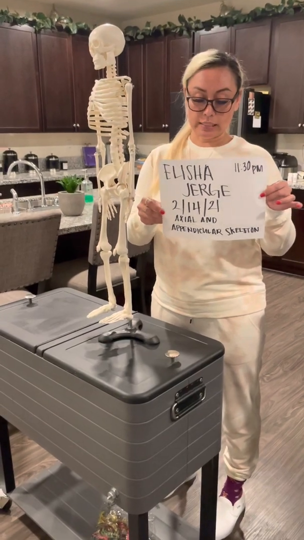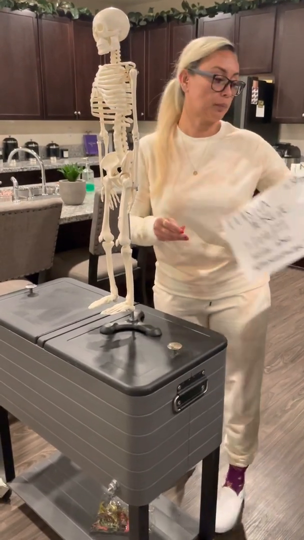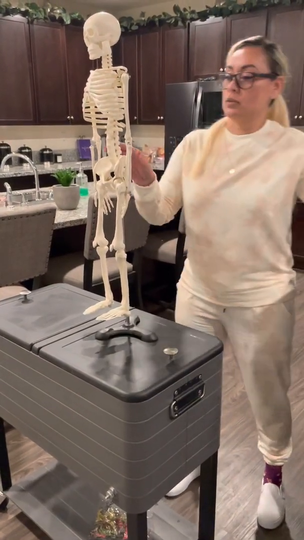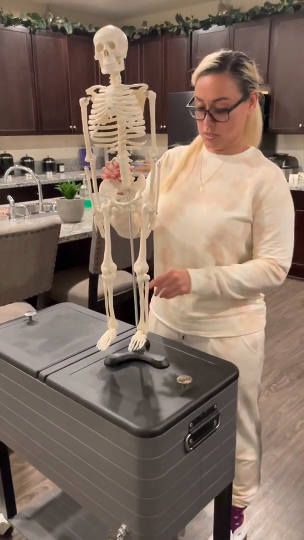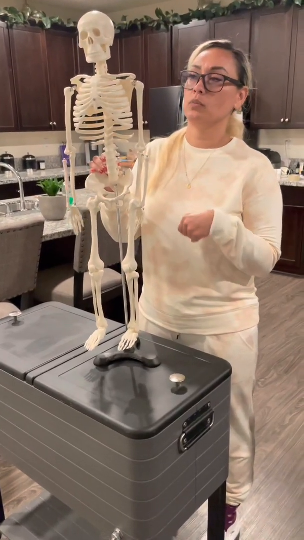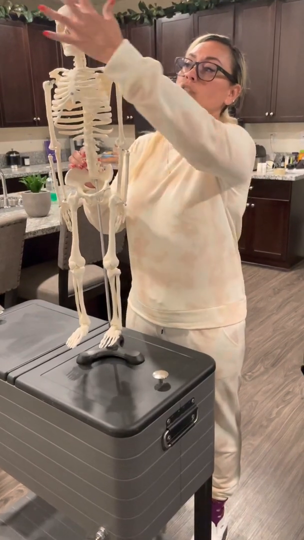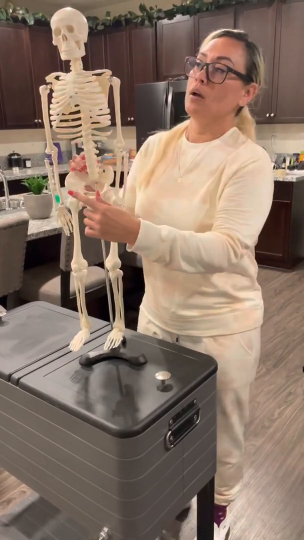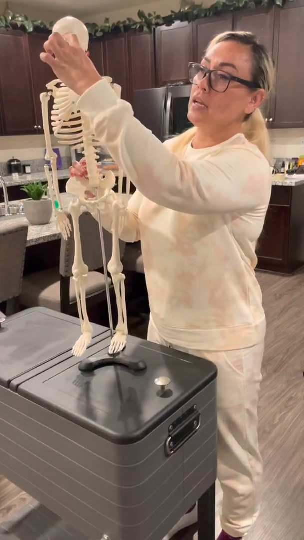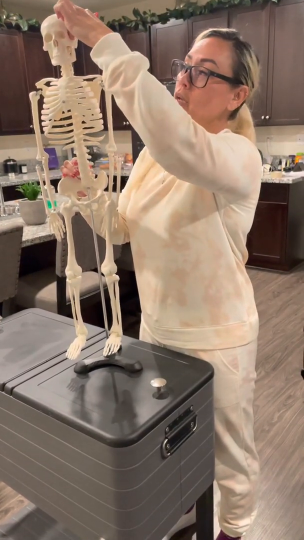Today we're going to be discussing the axial and appendicular skeleton. Okay, so here we have the skeleton. We're going to be discussing the axial part of the skeleton and starting with the anterior skull, which is the front here. We have the nasal and the sphenoid located here.